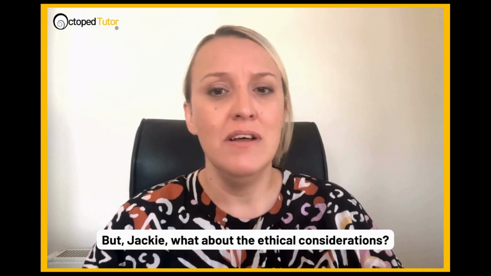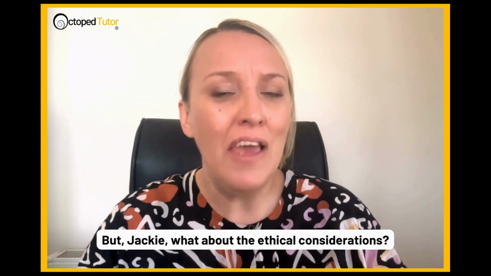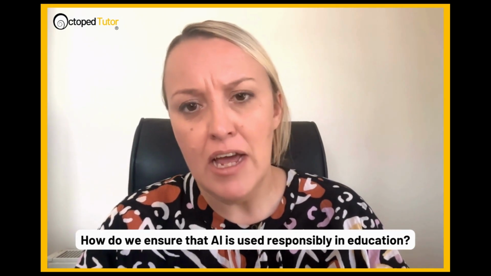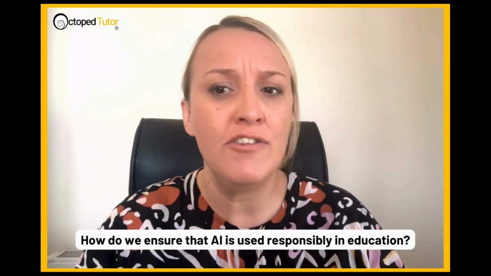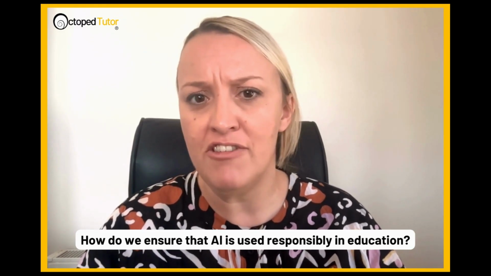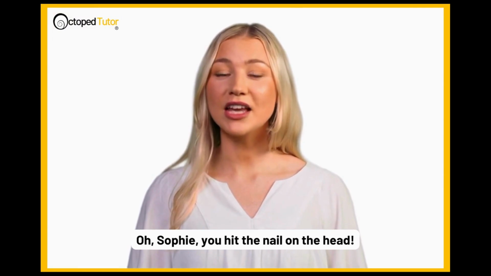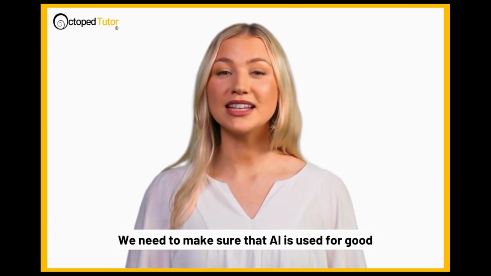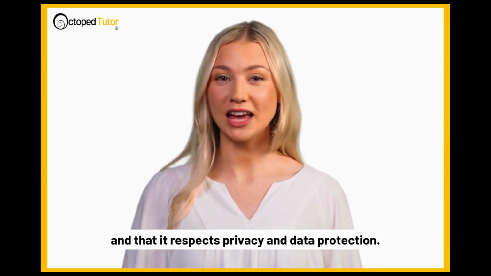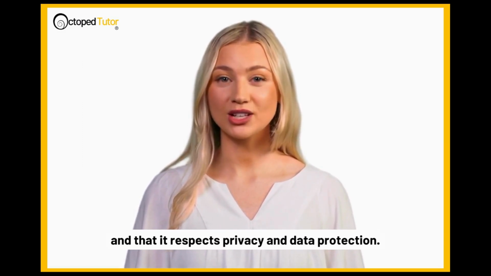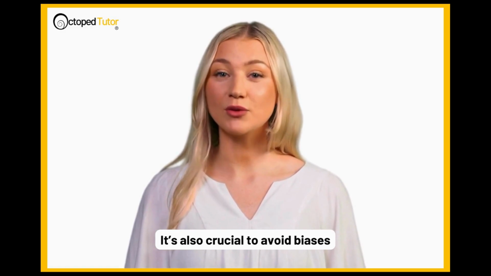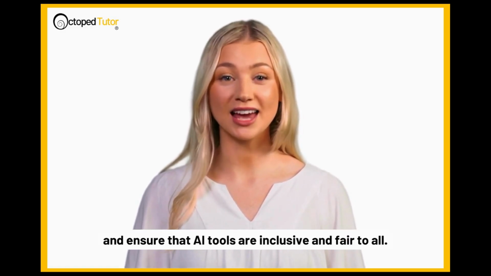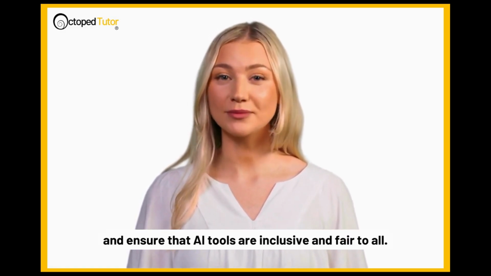That's incredible. But Jackie, what about the ethical considerations? How do we ensure that AI is used responsibly in education? Oh, Sophie, you hit the nail on the head. Ethics is super important. We need to make sure that AI is used for good and that it respects privacy and data protection. It's also crucial to avoid biases and ensure that AI tools are inclusive and fair to all.